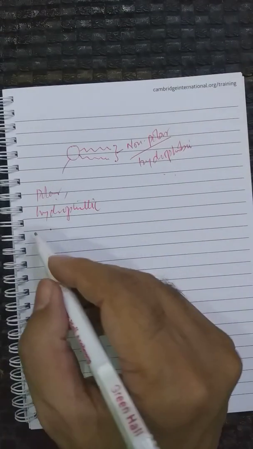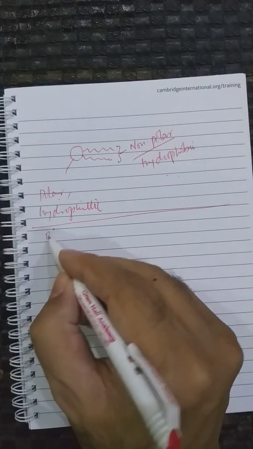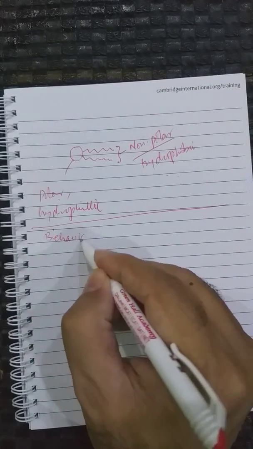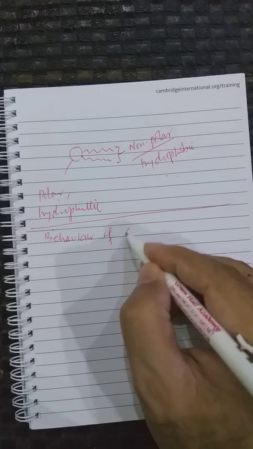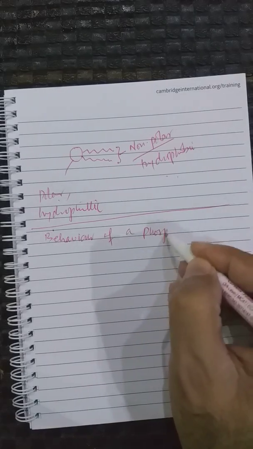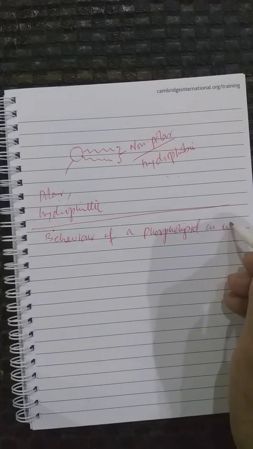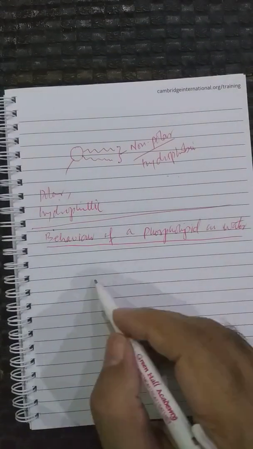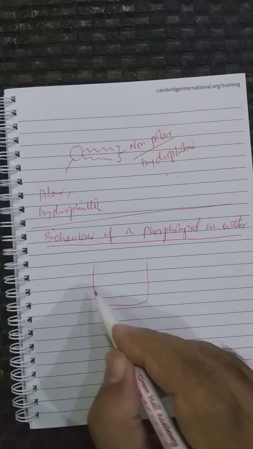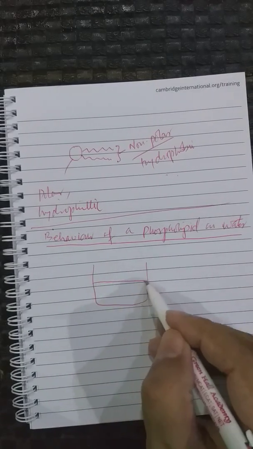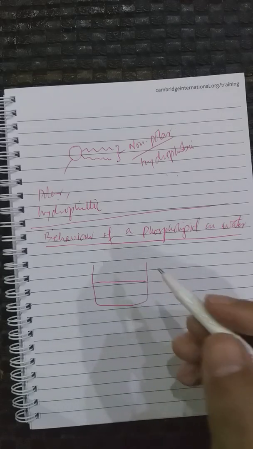So let's see the behavior of a phospholipid in water. We take a small amount of water in a beaker and place some phospholipids into it.